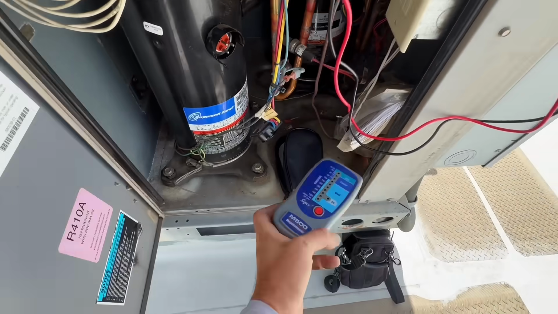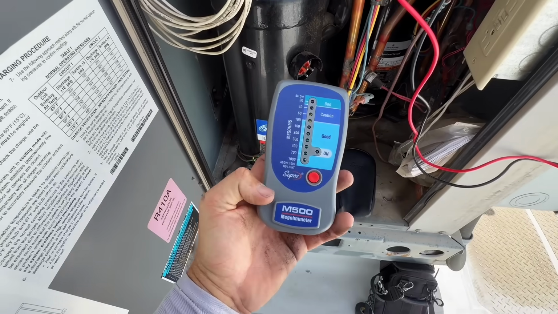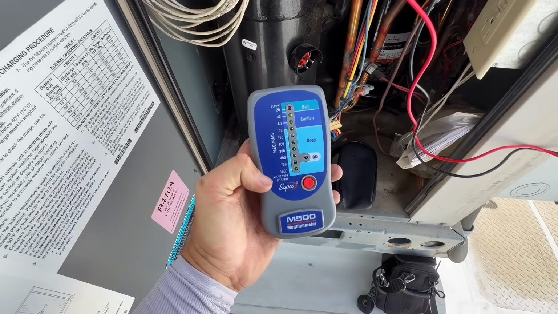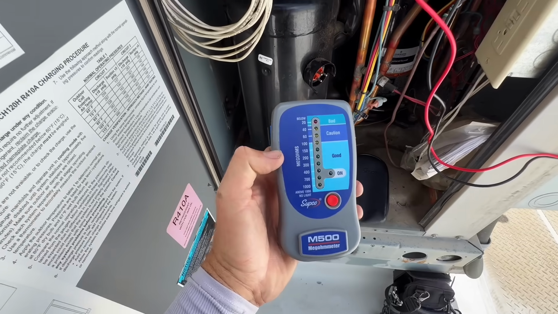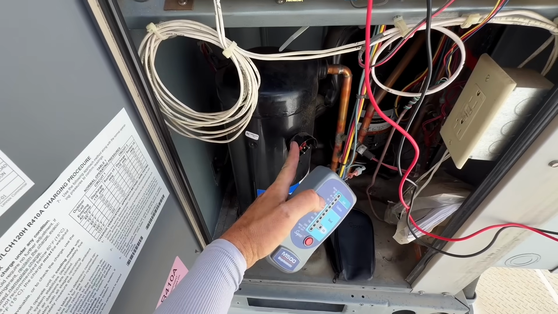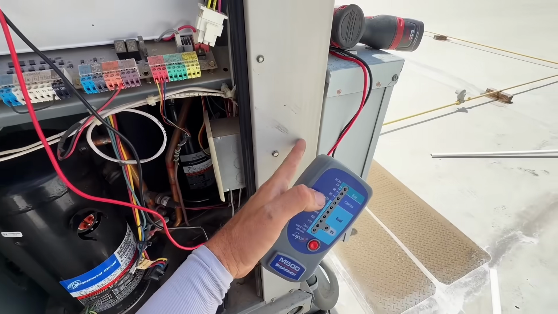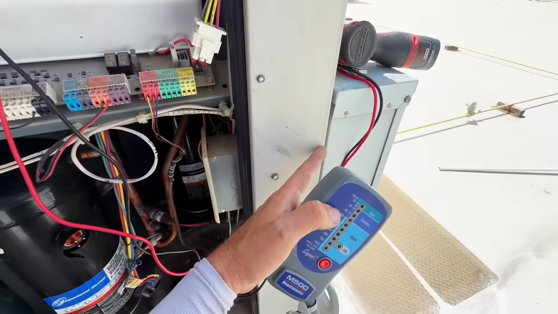Also, when you are using this mega ohm meter, I would recommend using this not as a sole diagnostic tool, but just to confirm a finding. Because here we already went through, we saw that it was reading OL internally. We know that the breaker tripped, which if this is OL, it shouldn't cause the breaker to trip.